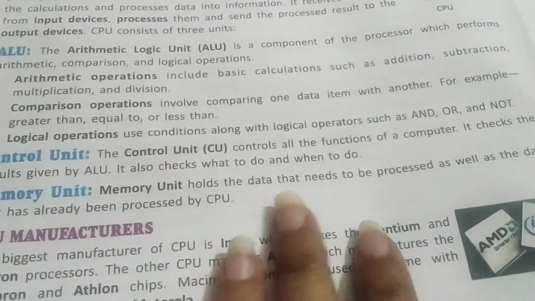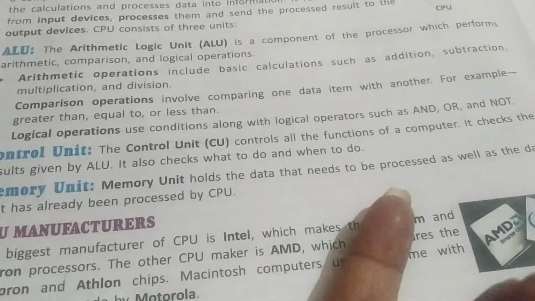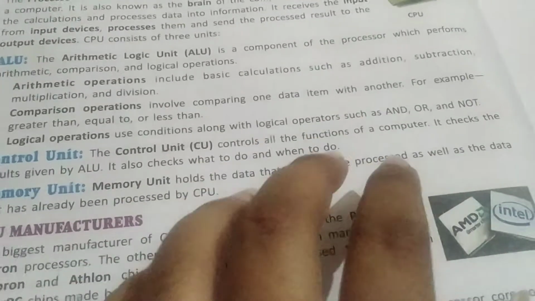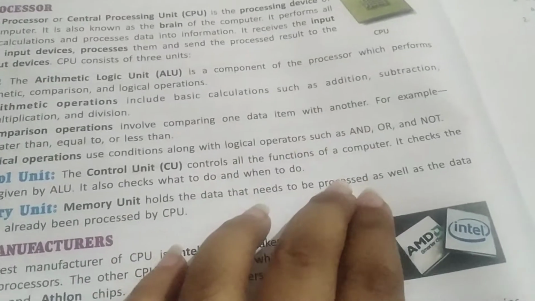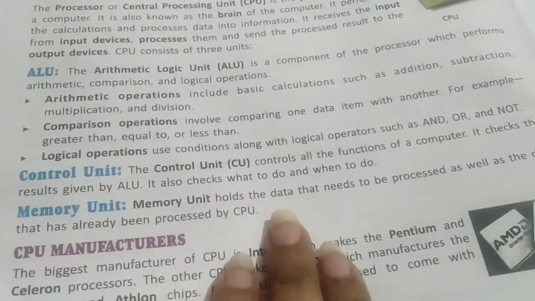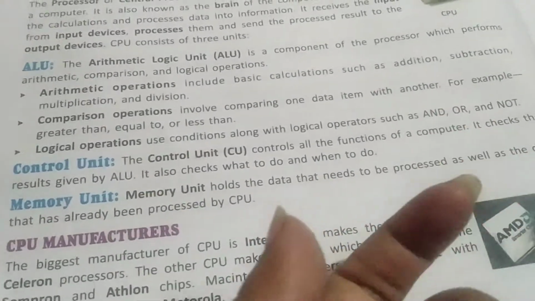Now memory unit. So you all know memory unit holds the data that needs to be processed, as well as the data that has already been processed by CPU. It stores the data also.